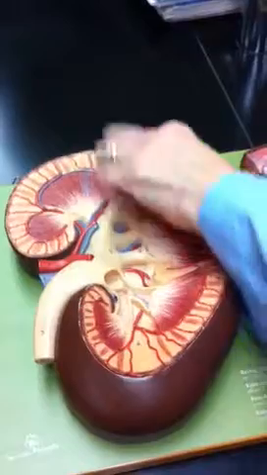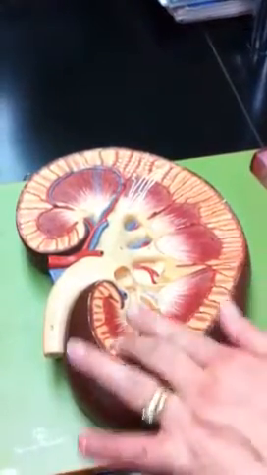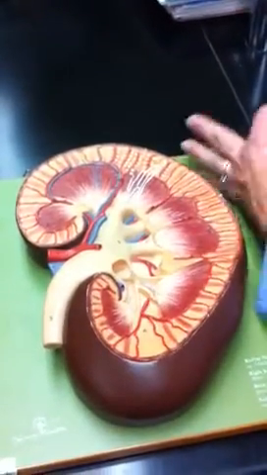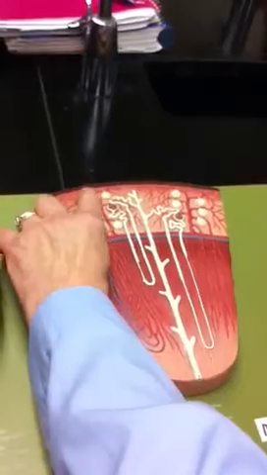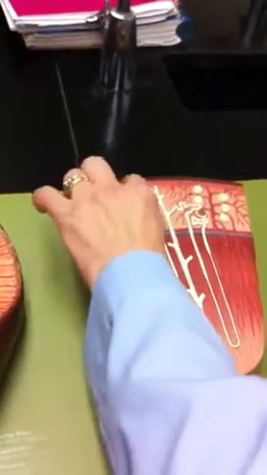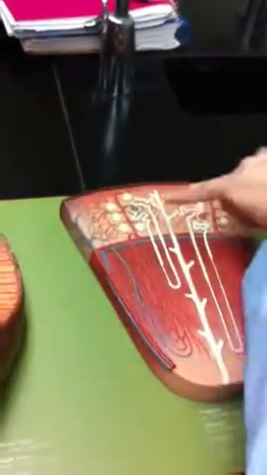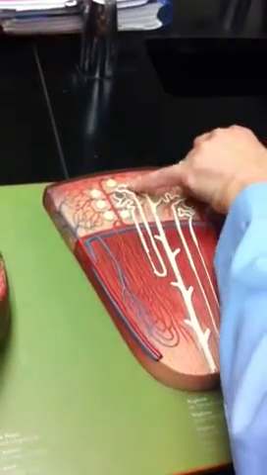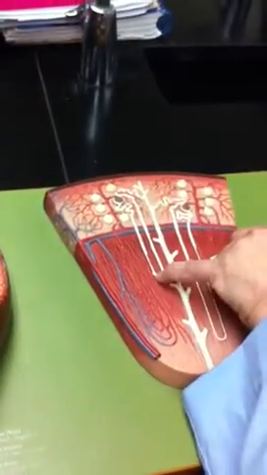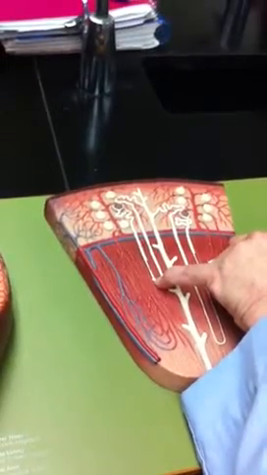When you look at the nephron, it's a functional unit. 85% of them start in the cortex. This is the cortex. This is a renal pyramid. The collecting ducts are in the renal pyramid, as well as some of the loops of the tubules. You have renal corpuscles at the top of the nephron. You have a proximal and distal convoluted tubule and a loop of Henle connected to the nephron.